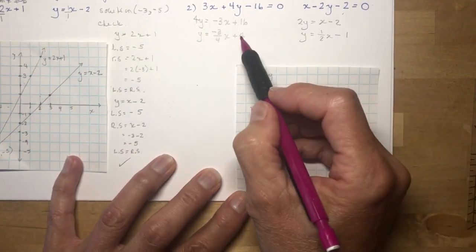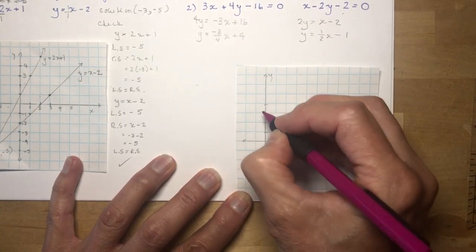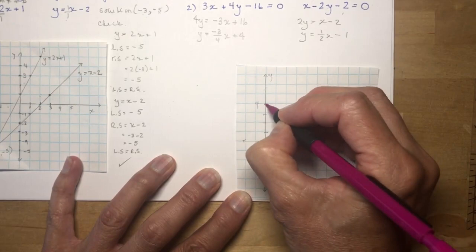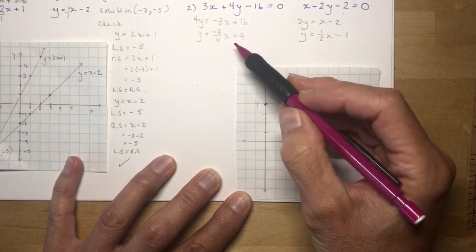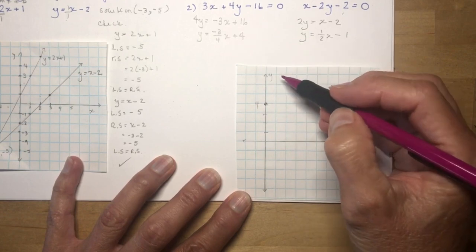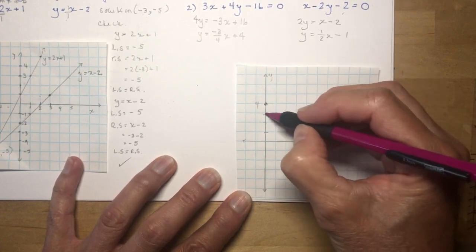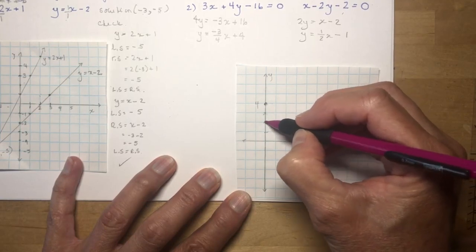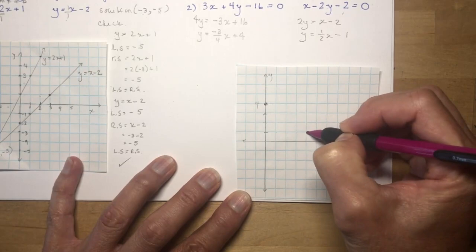So the y-intercept is 4. So I'm going to go 1, 2, 3, 4. I'm going to put my dot right there. And my slope is minus 3/4. So remember, if it's minus, you're going to go down 3, right 4. So I go down 1, 2, 3, right 1, 2, 3, 4.